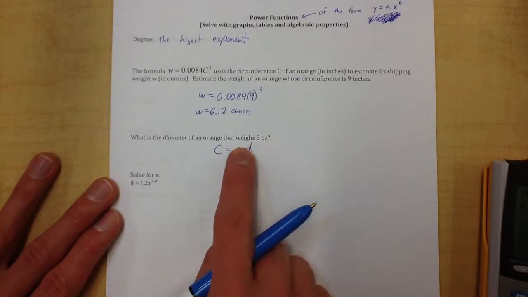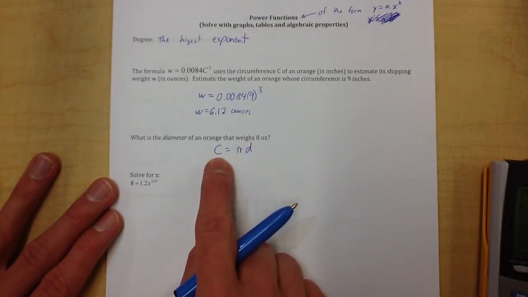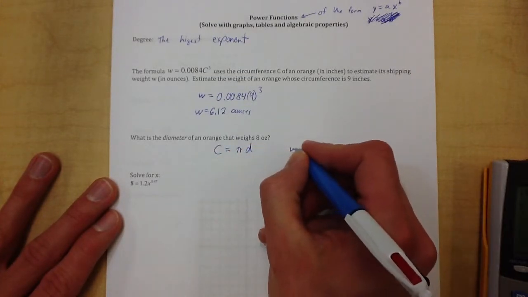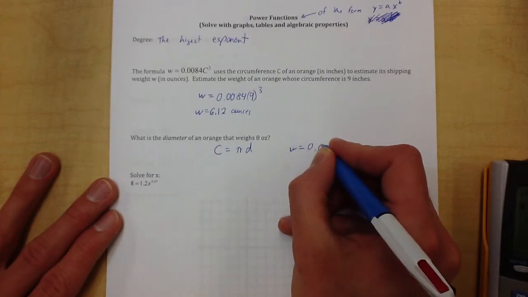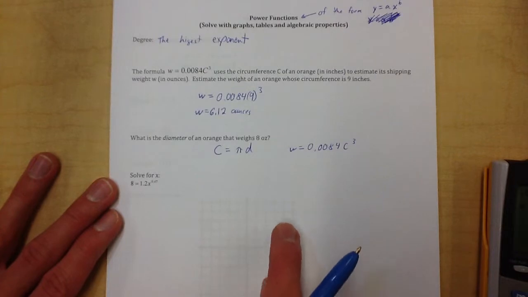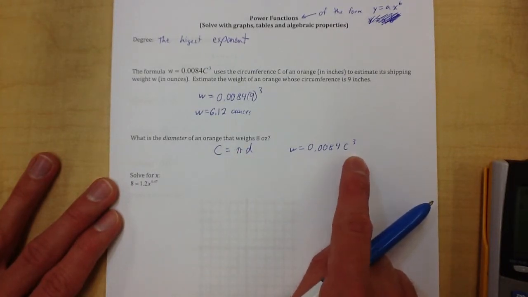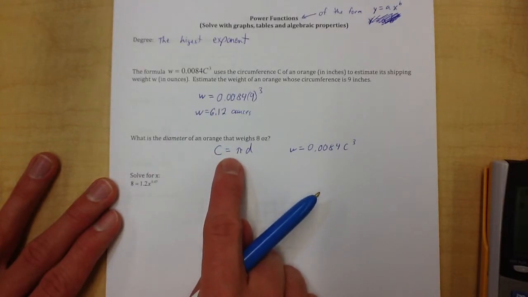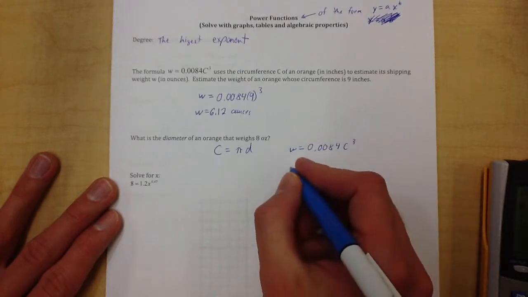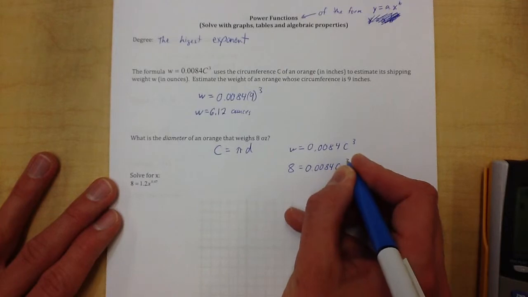Diameter of an orange that weighs 8 ounces. What I need to do in order to find the diameter is find the circumference, and that'll give me the diameter, but they didn't give me the circumference, they gave me the weight. So again, let's write this formula, 0.0084 c to the third. Before I can even use the other formula, I've got to use this formula that they gave me. If I need the diameter, I need to relate the circumference and diameter, but I've got to find the circumference first. So the weight is 8, equals 0.0084, circumference to the third power.